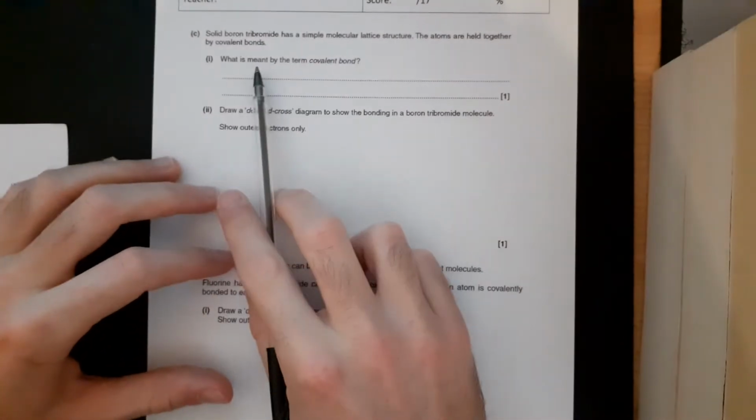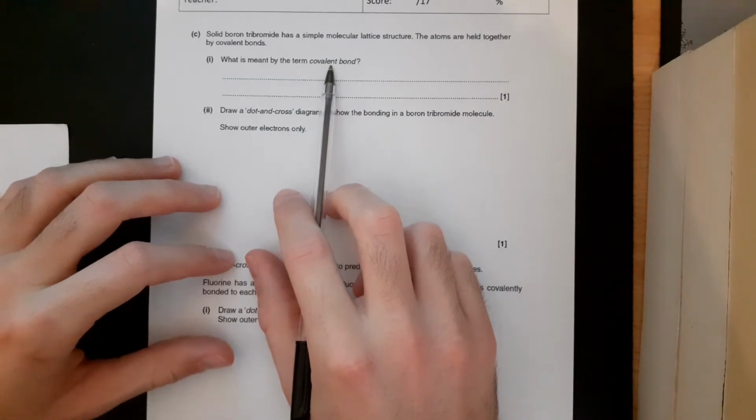Hi everyone, and welcome to the first of two videos going through some past paper questions on the topic of covalent bonding. And the first question we've got is just what is meant by a covalent bond.